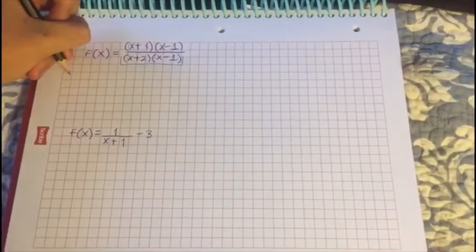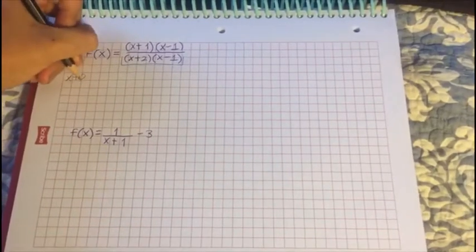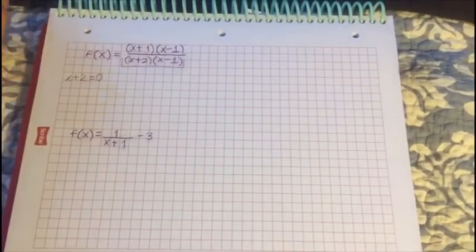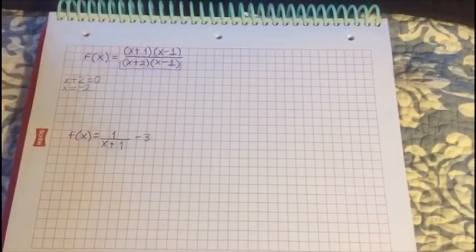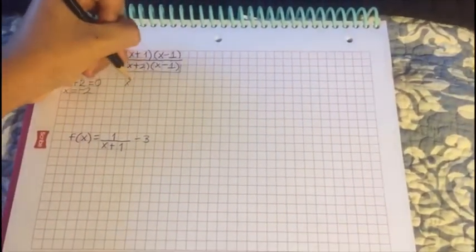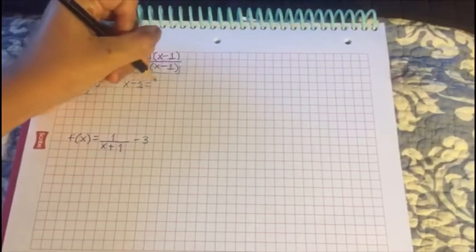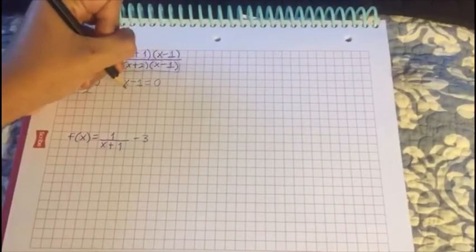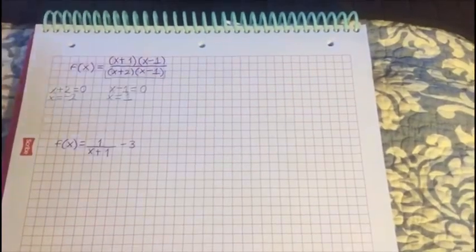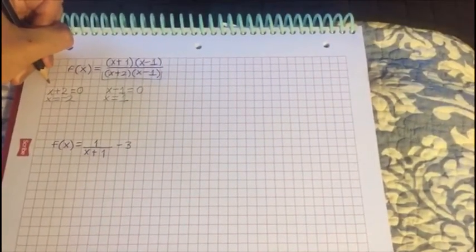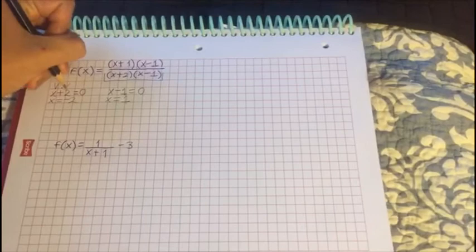So we start: x plus 2 equals 0, x equals minus 2. The other one, x minus 1 equals 0, x equals 1. So these are my two vertical asymptotes.